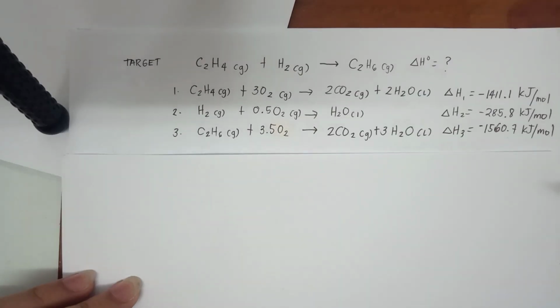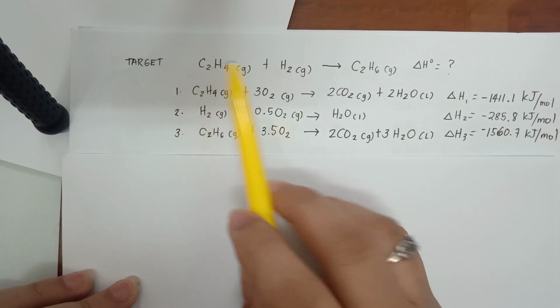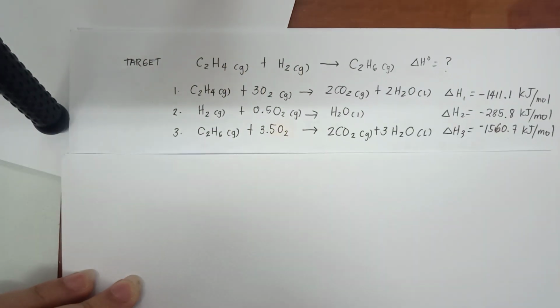So, how are we going to manipulate the intermediate reactions? We can reverse them, retain them, or multiply them by a certain number so that the result is the certain number of moles of each reactant or product in our target equation.